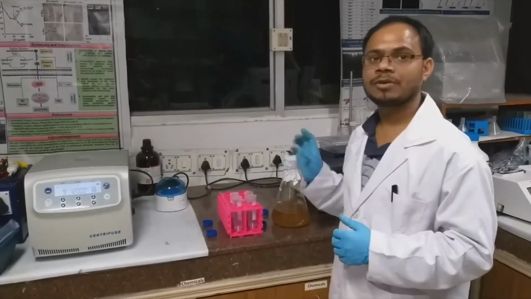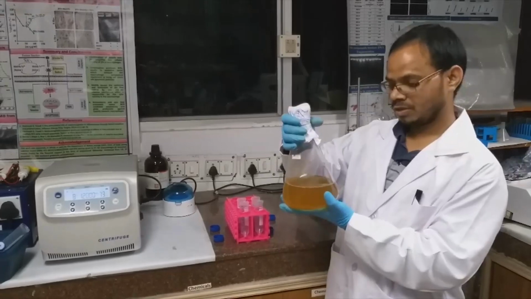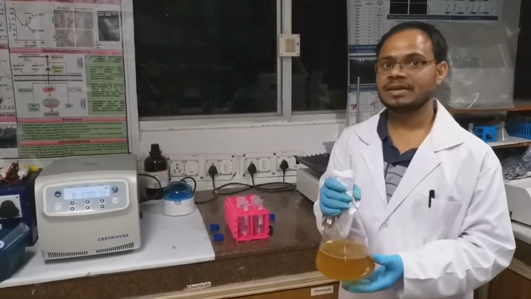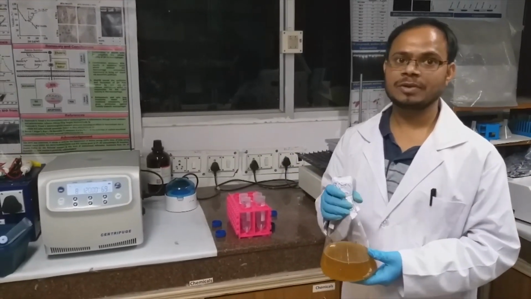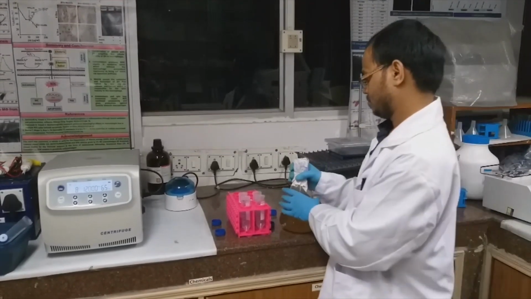After induction we have to keep it for 4 hours. Now the time is over, 4 hours is over, so we have to centrifuge and get the pellet that we will use for sonication and protein purification.